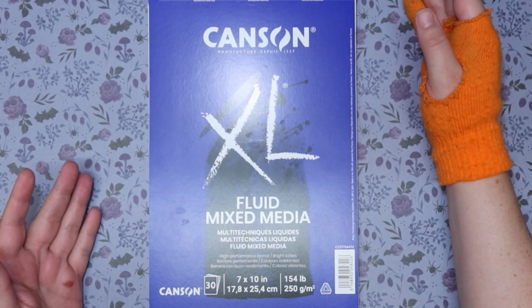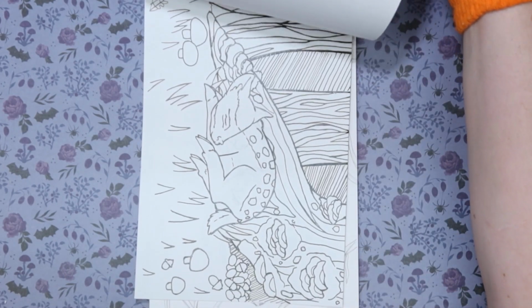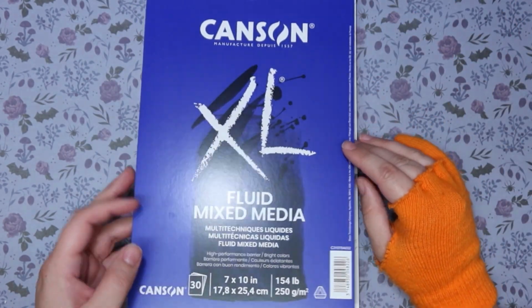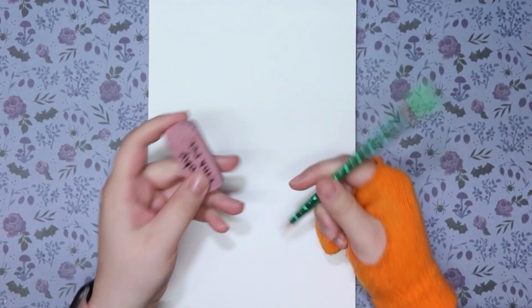So let's get out our sketchbook. Here it is. We're going to be using our fluid mixed media again. It worked out pretty well the other day. I even went ahead and taped the first one onto the cover here. So let's flip to a blank page. Got my pencil, got my eraser, let's get started.